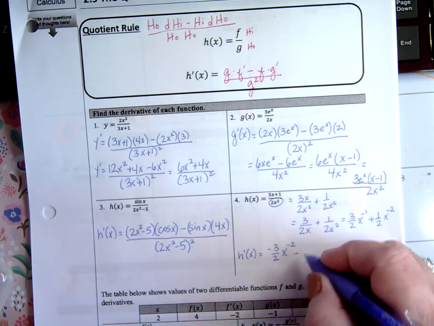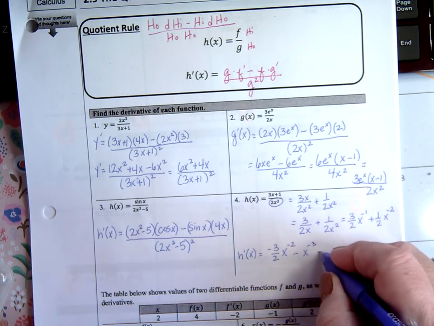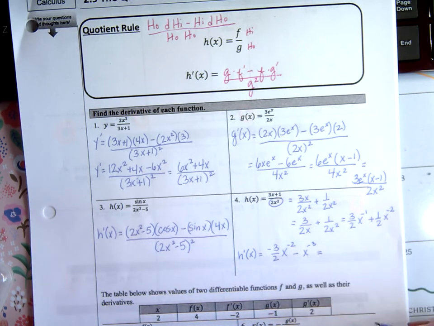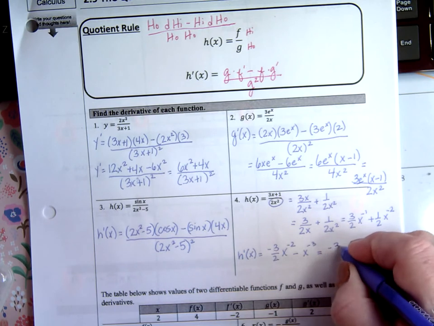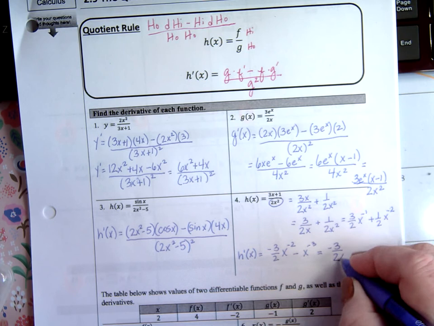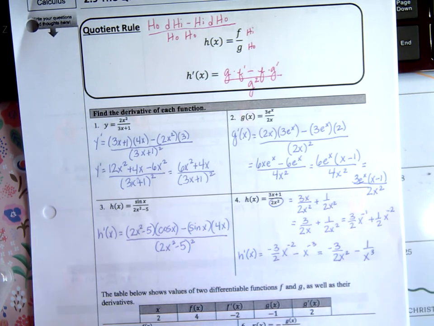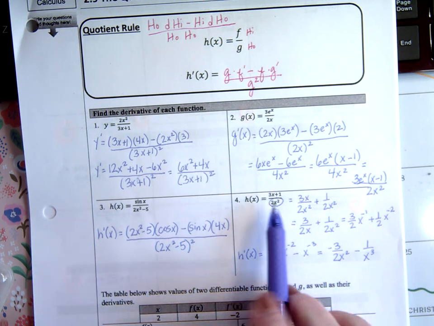Take it to 1 less power, that's an x to the negative 3. So when I write the final answer without the negative exponents, like Mr. AP prefers, I get negative 3 over 2 with an x squared on the bottom and a 1 over x cubed for the second term. And that's the same answer I would have gotten had I used the quotient rule. Only works when you have a single term denominator.